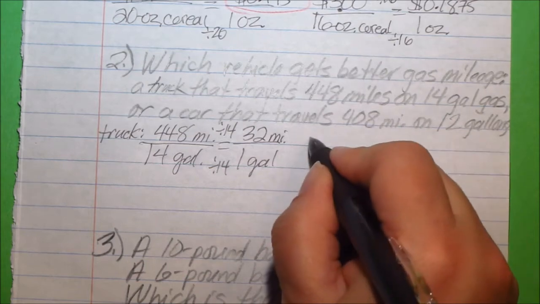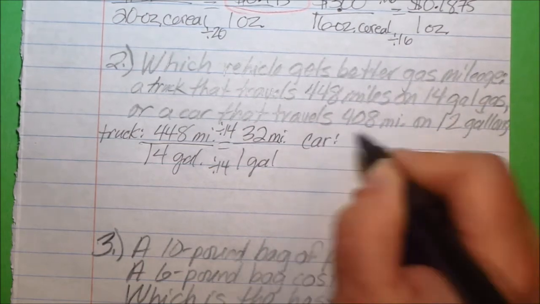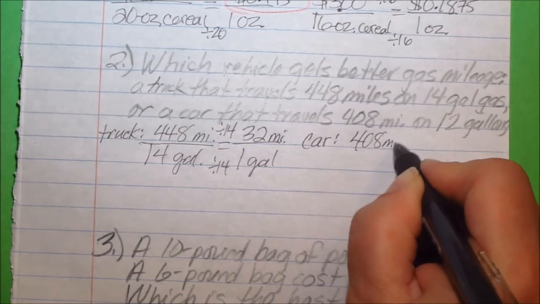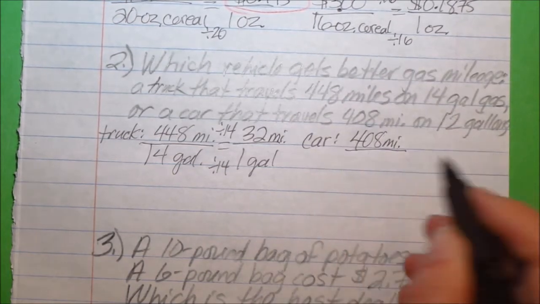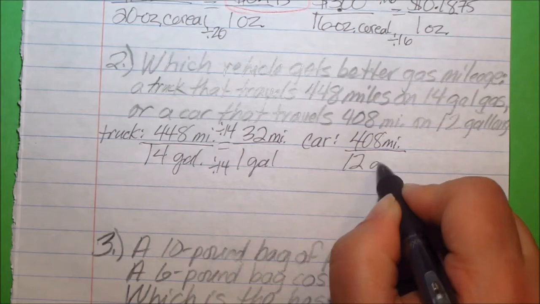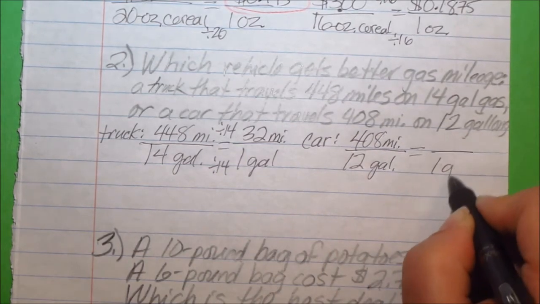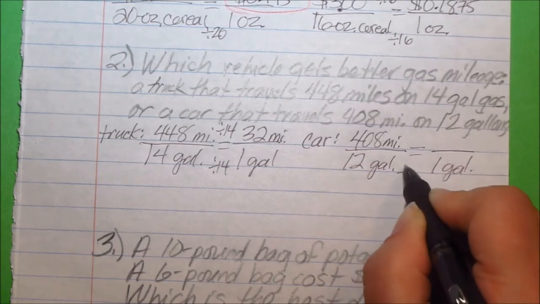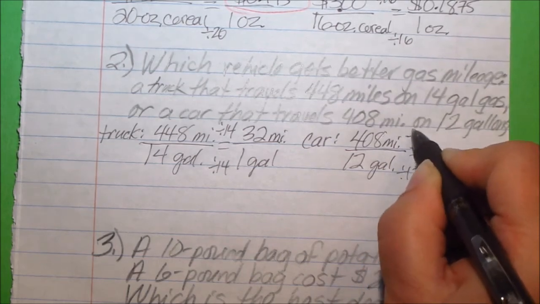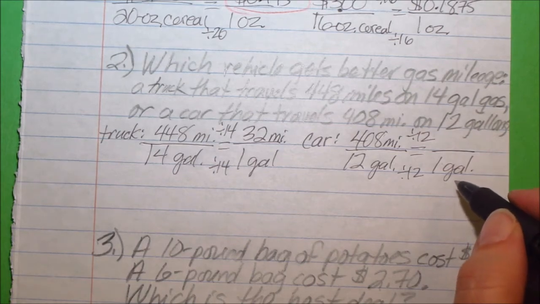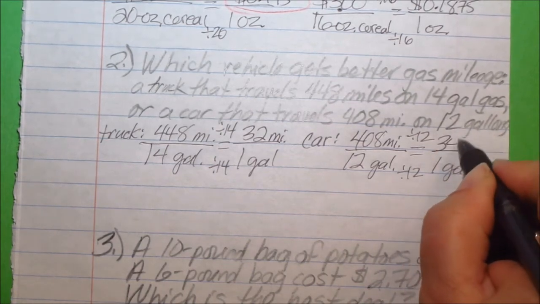All right, now the car is getting 408 miles per 12 gallons. So how much is that per gallon? Well, 1 gallon, I have to divide that by 12, top and bottom. 408 divided by 12 is 34.